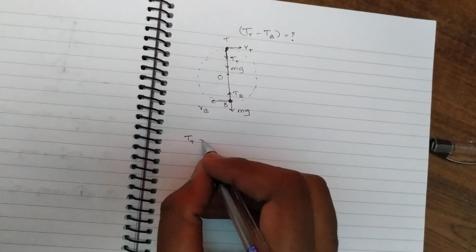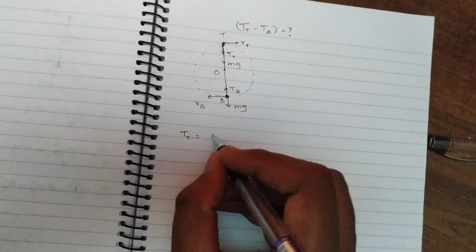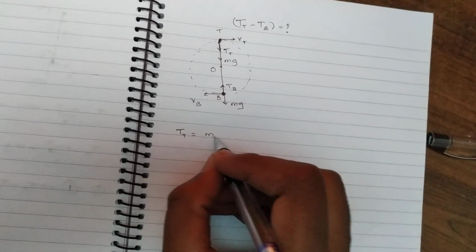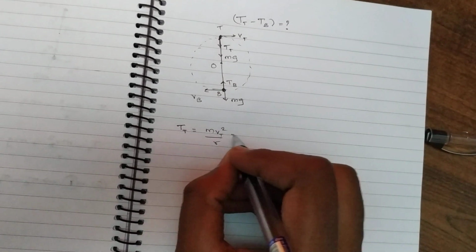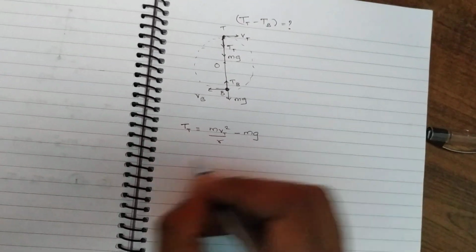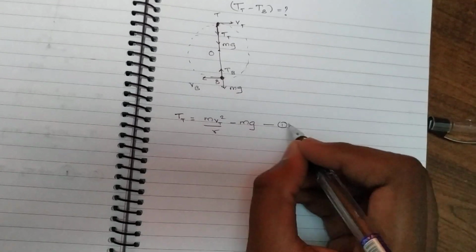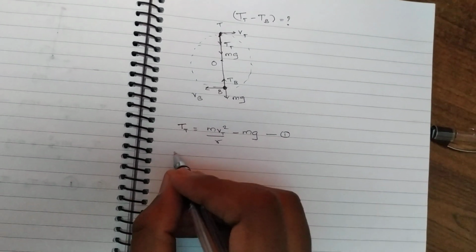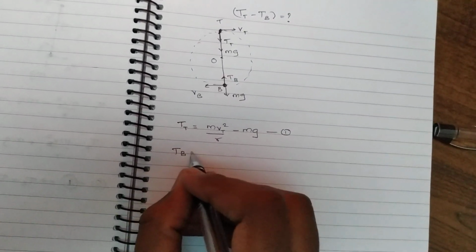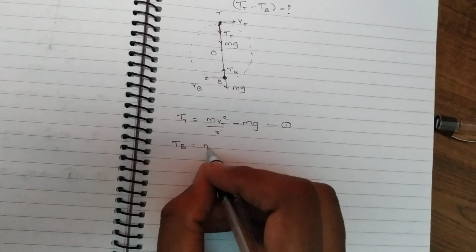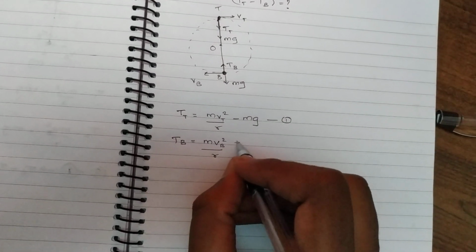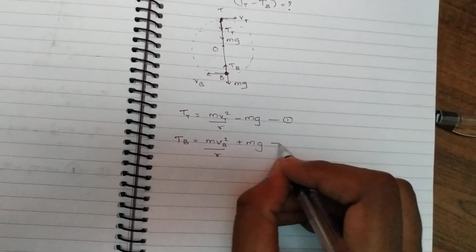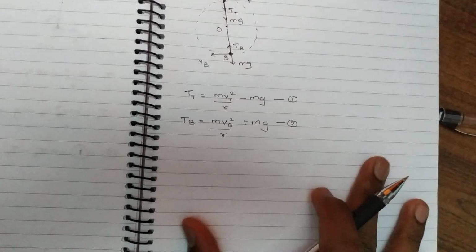I had derived this expression: Tt, tension at the topmost position, is equal to m Vt square by r minus mg. This was the equation derived in the previous video. The next equation we derived was the tension at the bottommost point, Tb equals m Vb square upon r plus mg. This was the second equation.